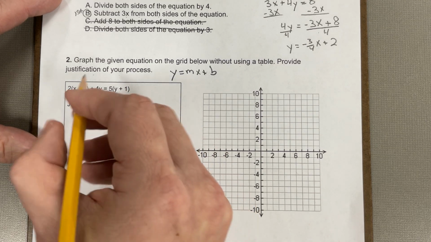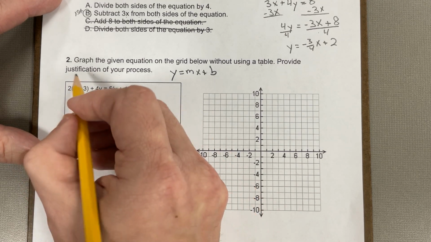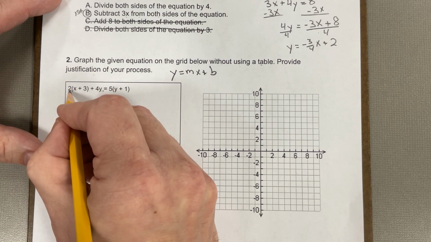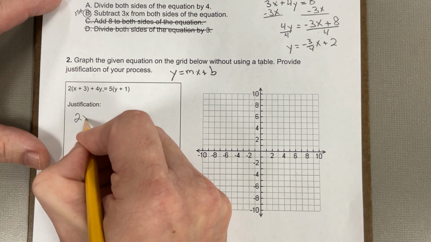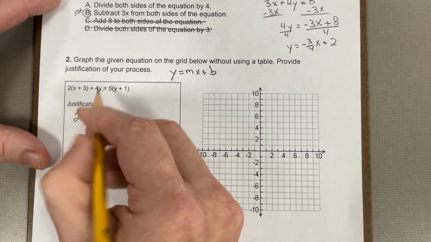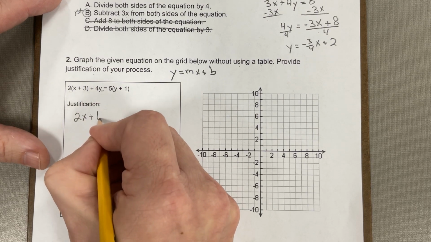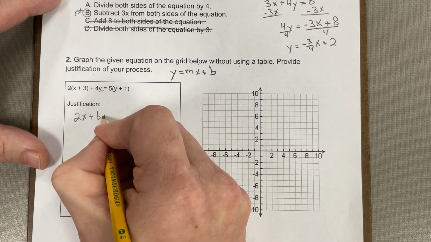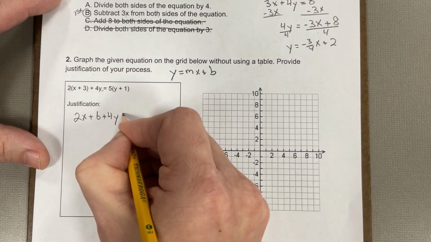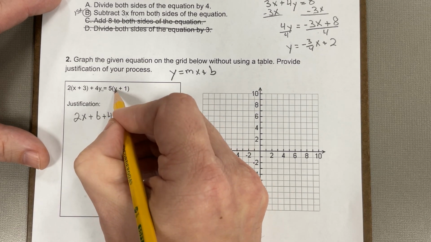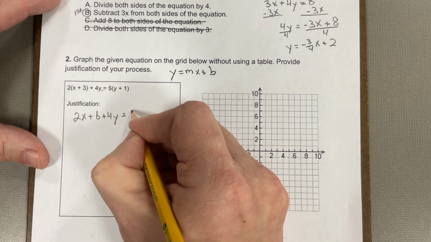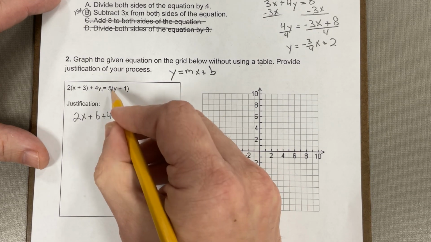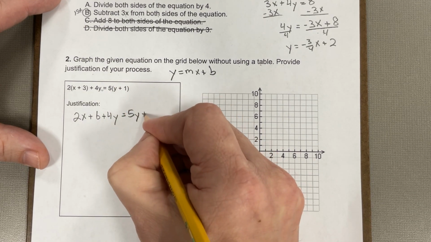So what I'm going to do is start working through here. First, I have to use the distributive property. 2 times x is 2x. 2 times 3 is 6. And that's it. And then I have to add the 4y. On the other side, it's 5 times y is 5y. 5 times 1 is 5.